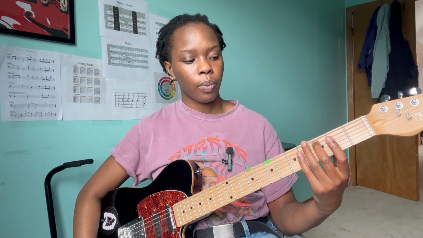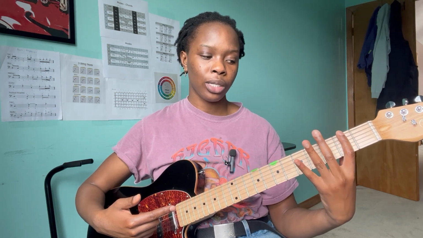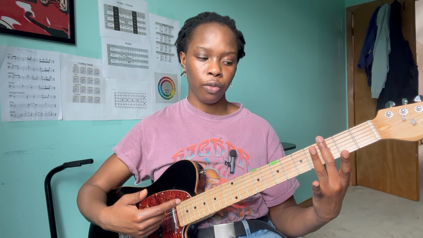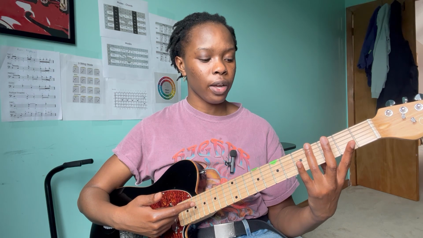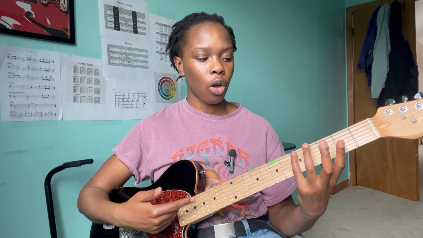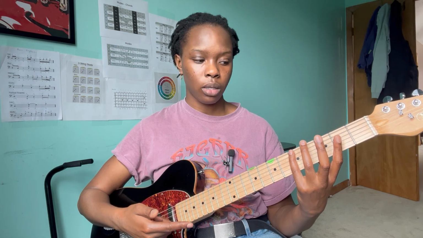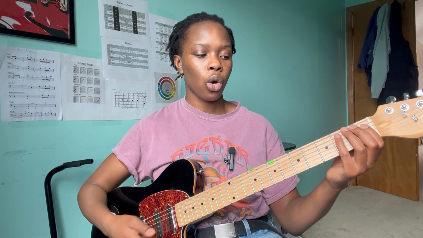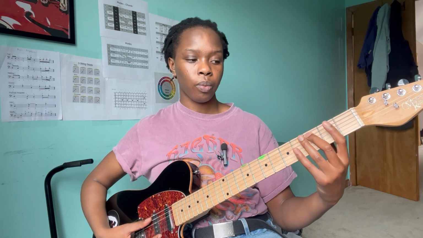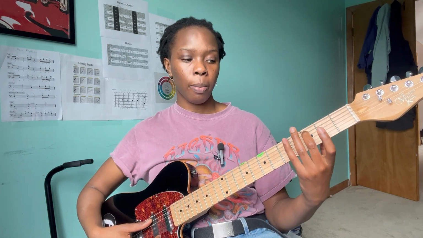So this shape for the scale is going to be based on your fingers. So you're going to use your first finger to cover all the notes on the 2nd fret. You're going to use your second finger to cover all the notes on the 3rd fret. You're going to use your third finger to cover all the notes on the 4th fret. You're going to use your pinky to cover all the notes on the 5th fret. So we're playing in the key of C. So that's going to be covered by your second finger, the note C.